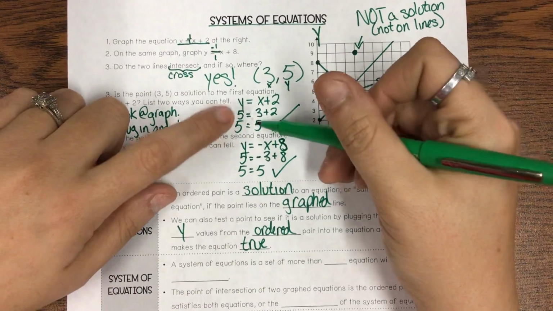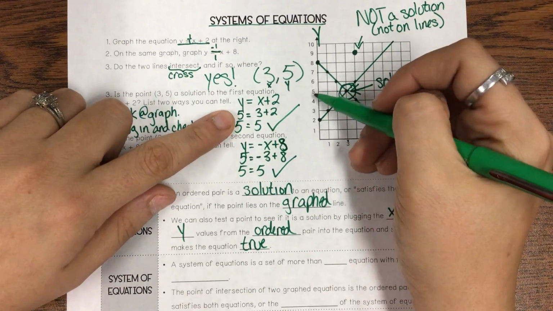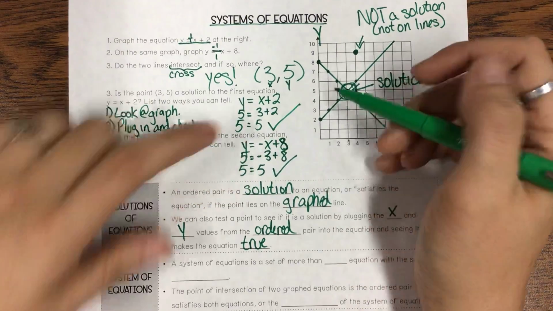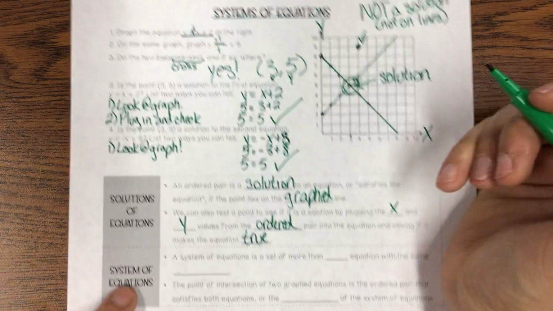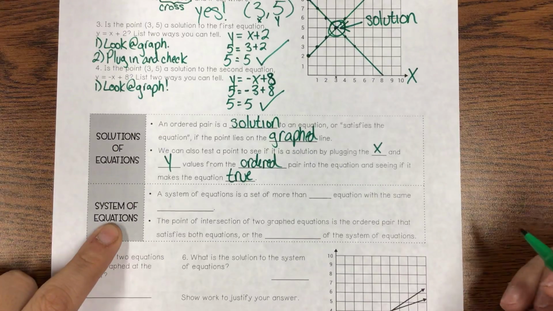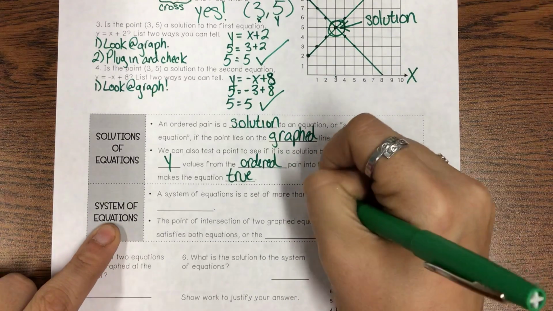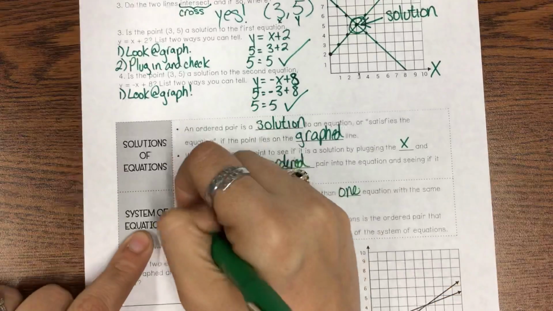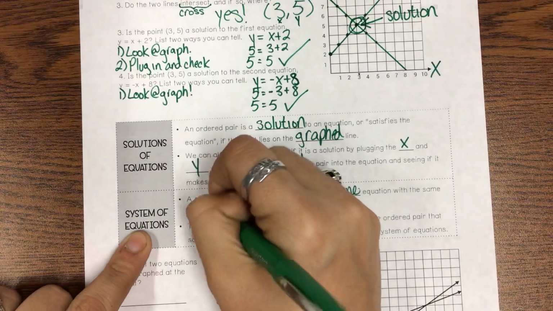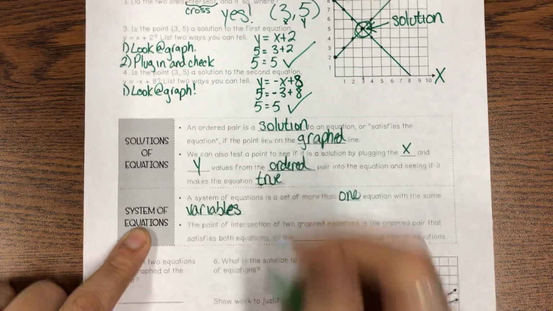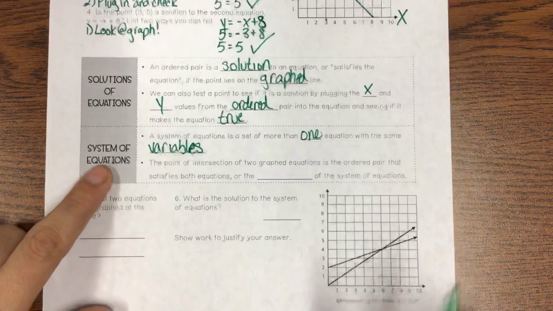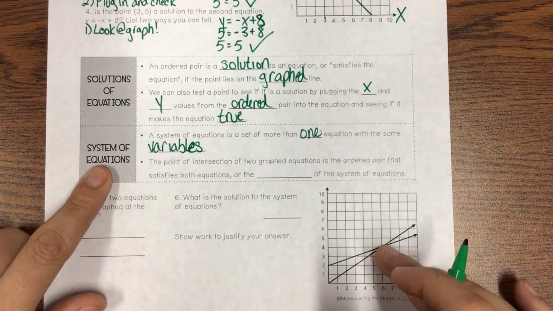If I don't have a graph, I can also test it by plugging in the x and the y values from whatever ordered pair they gave me to see if it makes the equation true. We plugged it in right here. 5 is equal to 5. Yes, that's true. It works. When we're saying systems of equations, all it means is that I'm having more than one equation with the same variables. In 8th grade, we're only going to deal with two equations that fall on the same graph.